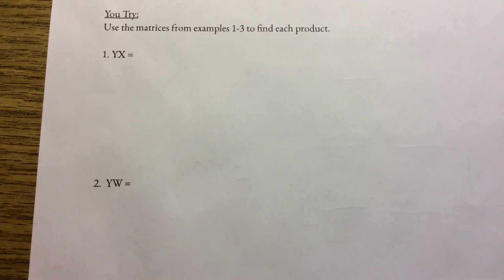So on here, these are your last two. You're using the matrices from the beginning there. I want you to give them a whirl, and I'll give you a clue. One of them might be undefined on there, so don't look at it and say, oh, I can't do this.